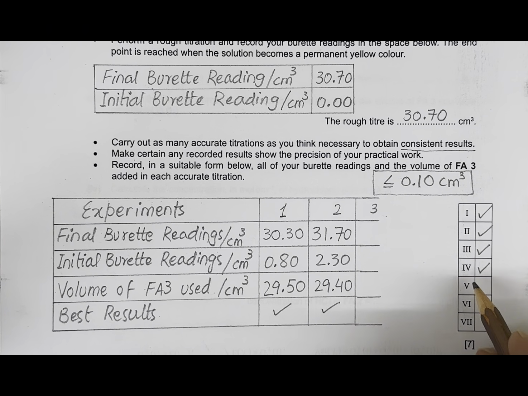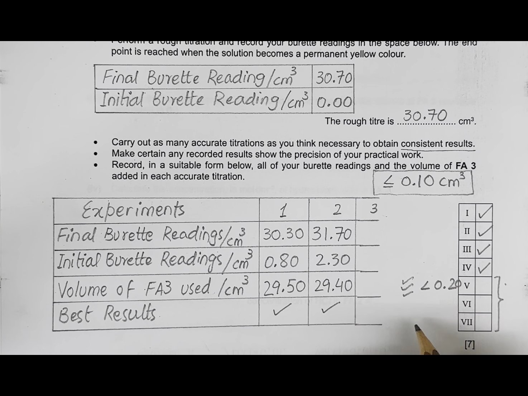Now the 3 marks are from the supervisor's result. We look at the supervisor's result. If your accurate titration results are within 0.2 cm³ from the supervisor result, you will get all 3 marks. It could be plus or minus.